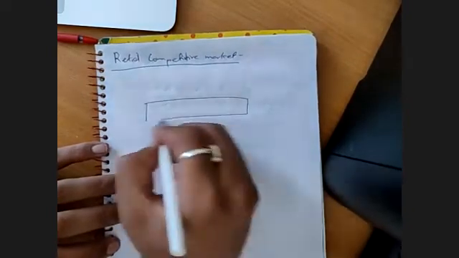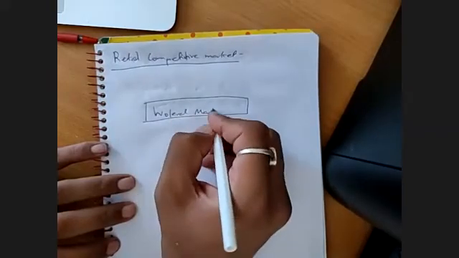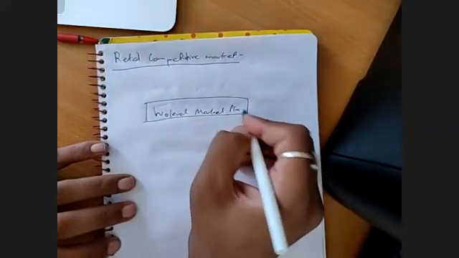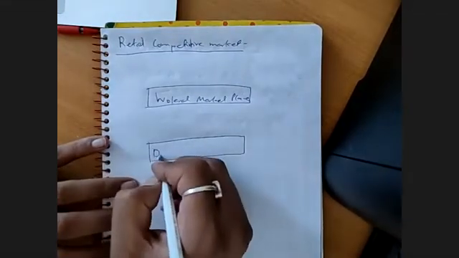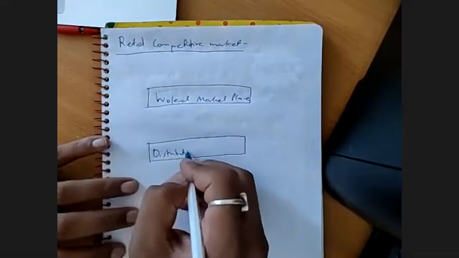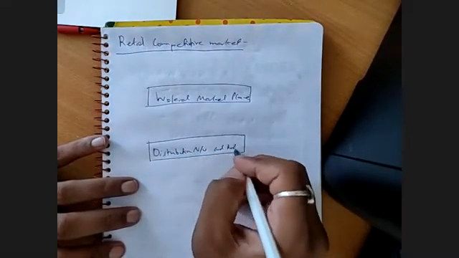So in this, we have a wholesale market, and then we have a distribution network and retail market.